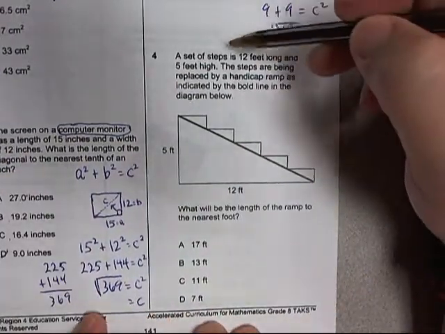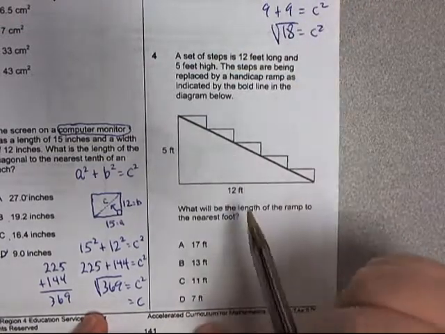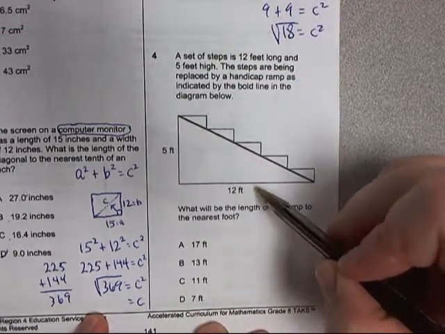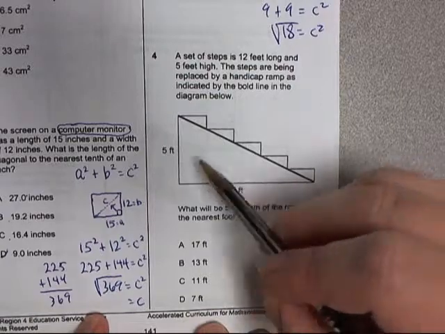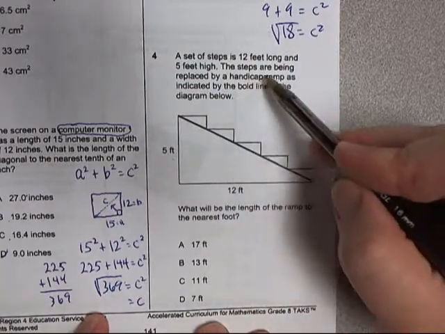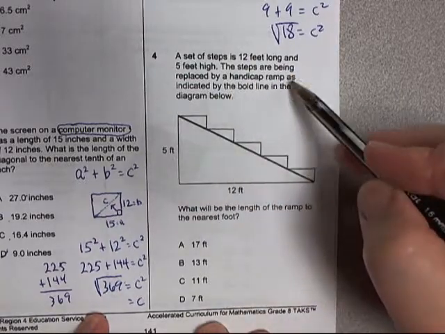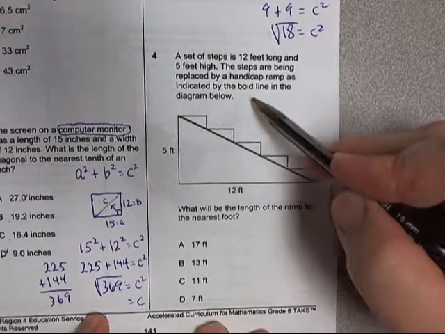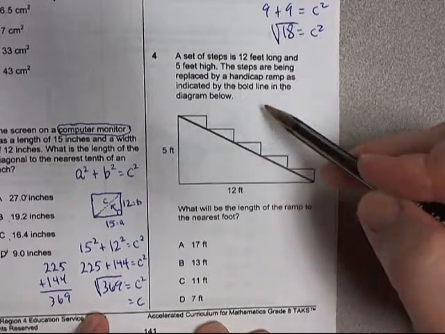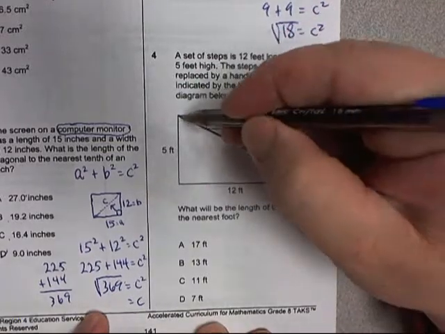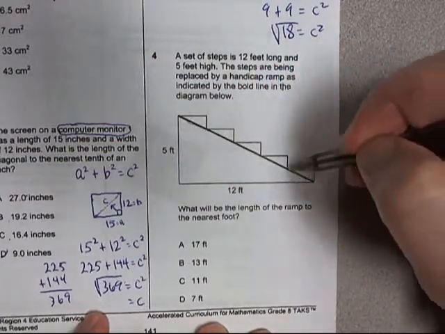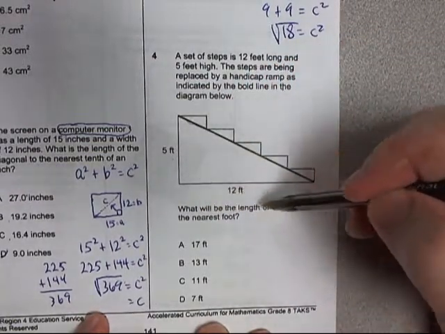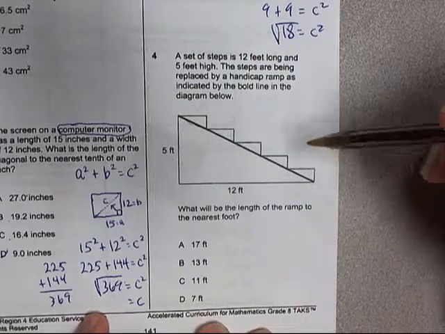A set of steps is 12 feet long. Okay, great. The picture's already drawn for us, so we don't need to do that step. And 5 feet high. The steps are being replaced by a handicap ramp as indicated by the bold line in the diagram below. So here's your ramp. It's the bold-faced line. What will be the length of the ramp to the nearest foot?